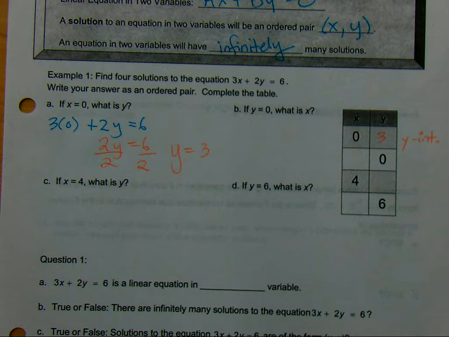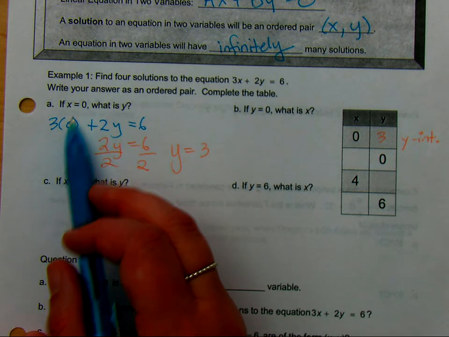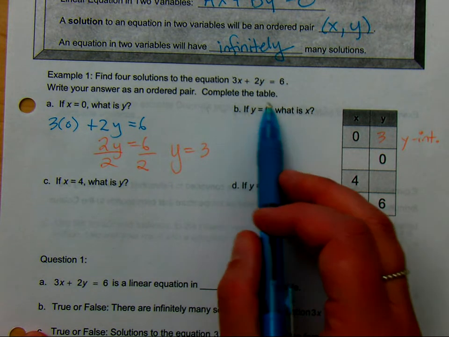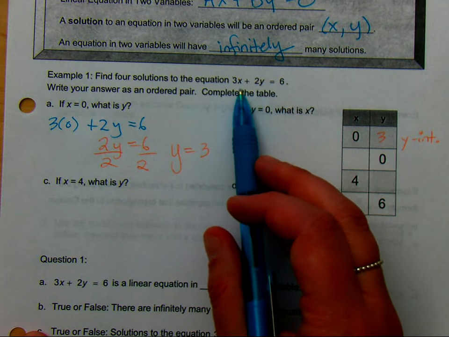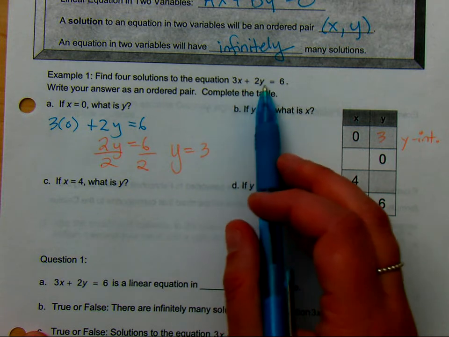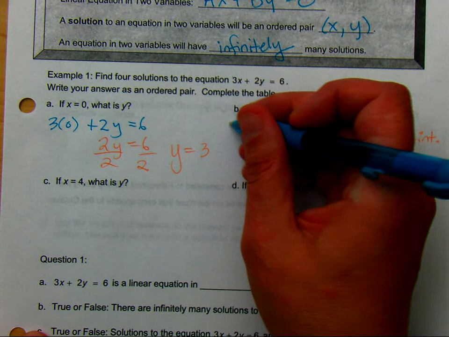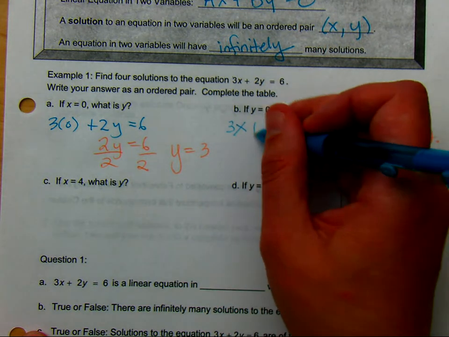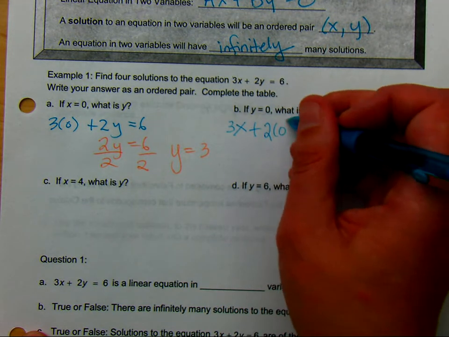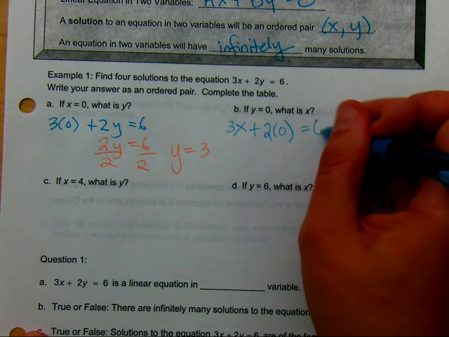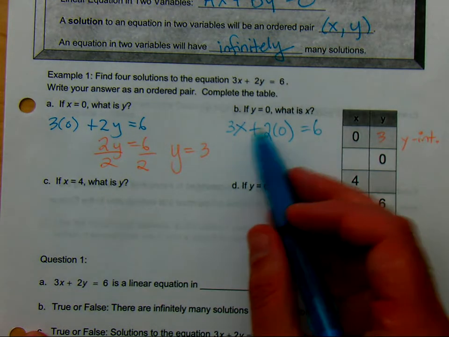Okay, so for the next one, this one says if y is equal to 0, what is x? So the same way we plugged in x was 0, now we know y is equal to 0. And so we're going to put 0 in for y here. So we have 3 times x plus 2 times 0 equals 6. And we want to solve for x.